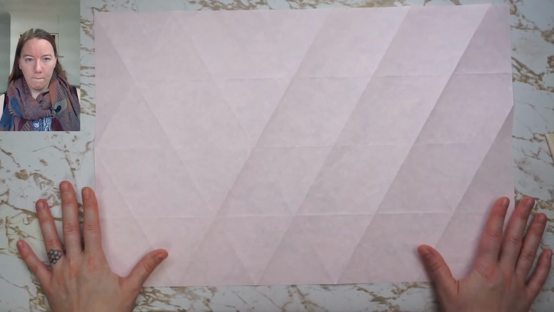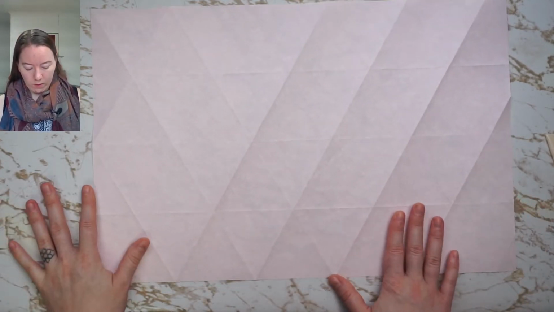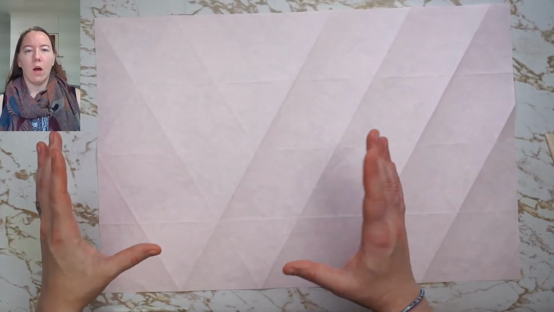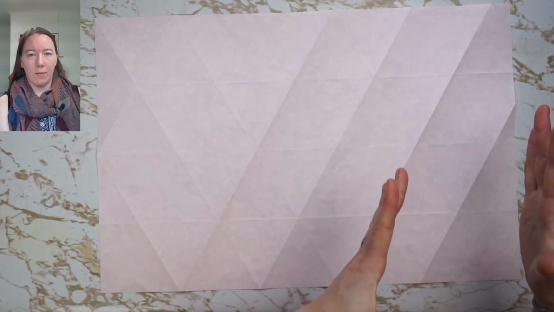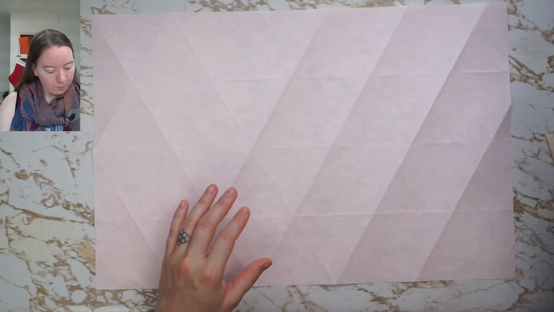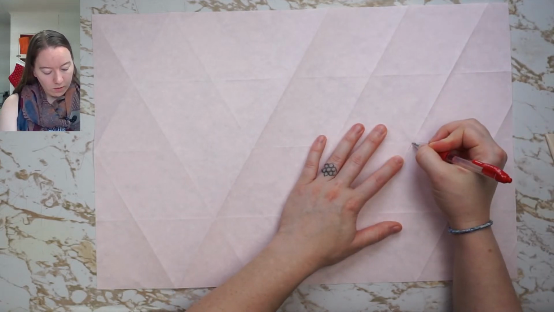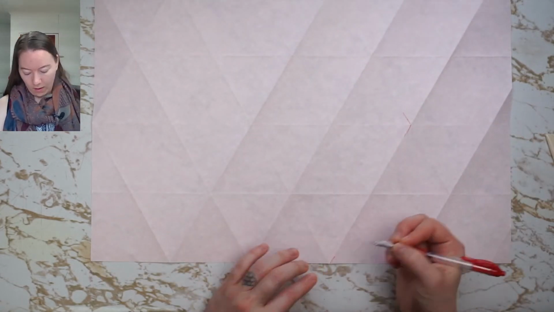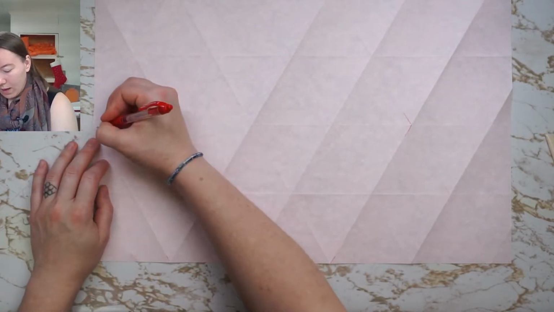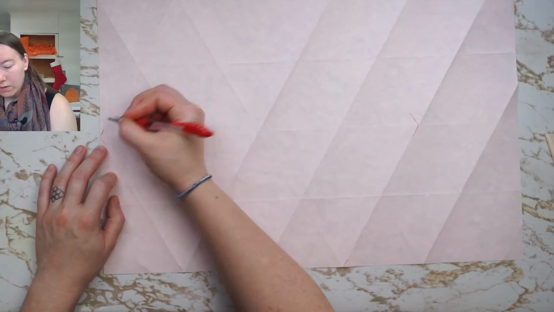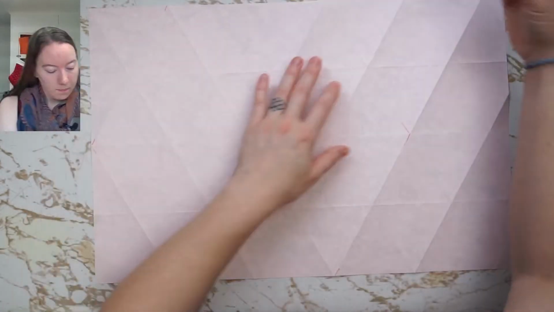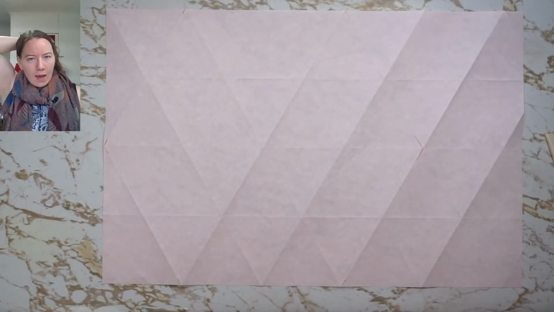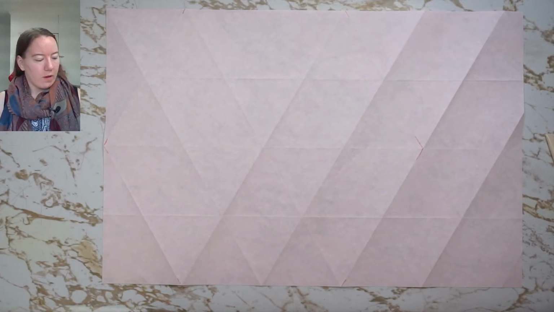So from here, one of the things to notice is if we wanted to cut out a big hexagon and leave as large a chunk of paper after as possible, we would want to be cutting on these lines that I'm marking in red, or at least marking the corners. And we have other options as well.